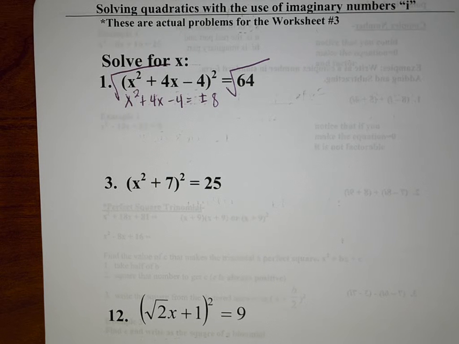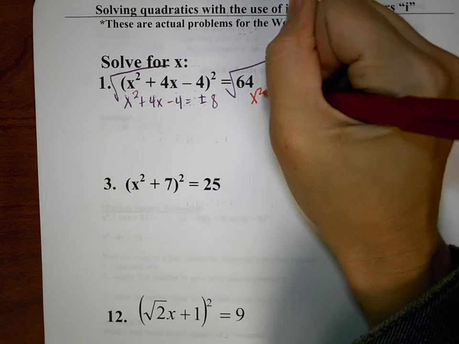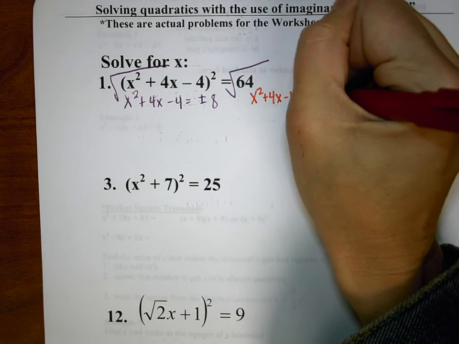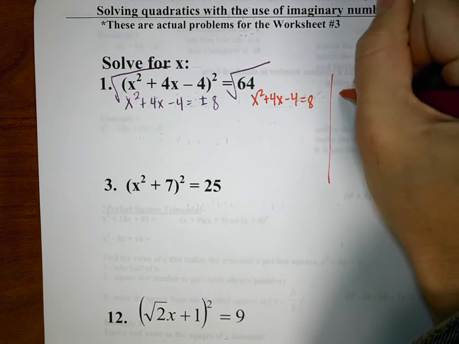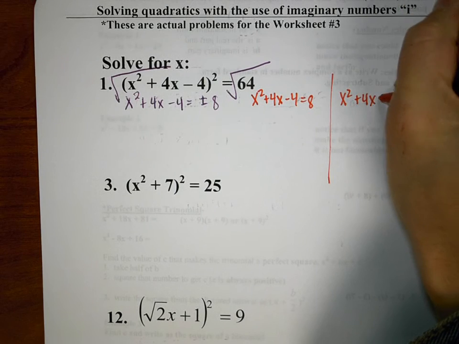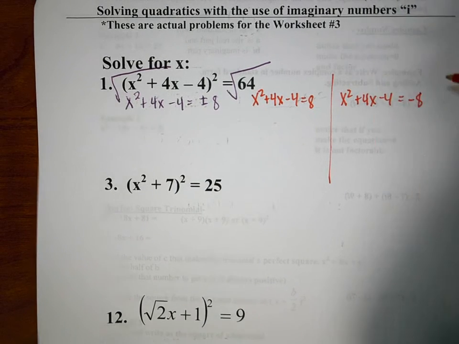Who thinks they know what I'm going to do at this point? You're going to subtract 8 to the other side. Close. No, bring 4x and minus 4 to the other side. Okay. 2 equations, because we have a positive 8 equation and a negative 8 equation. So we're going to write this out. We have x squared plus 4x minus 4 equals 8. And x squared plus 4x minus 4 equals negative 8.